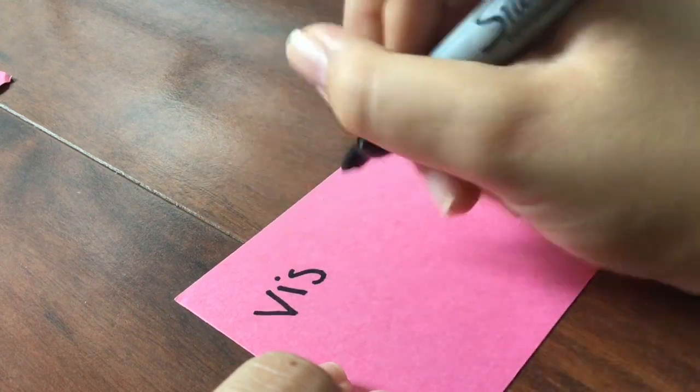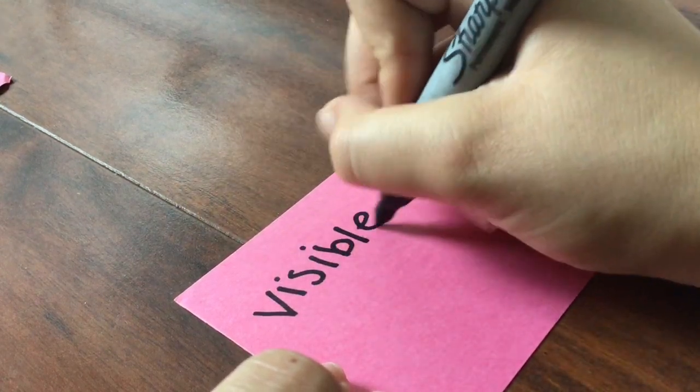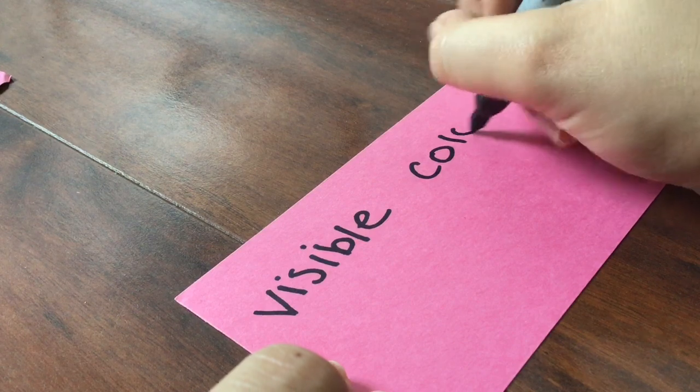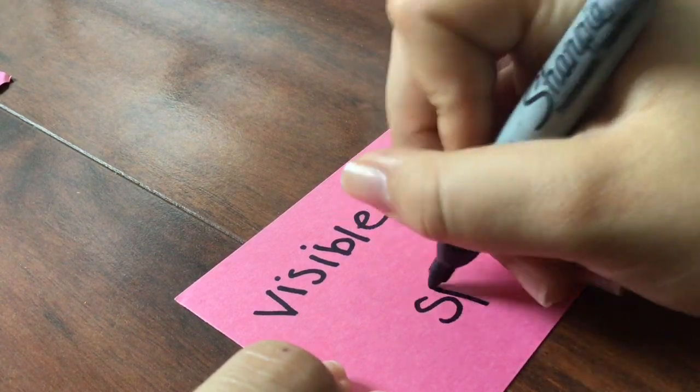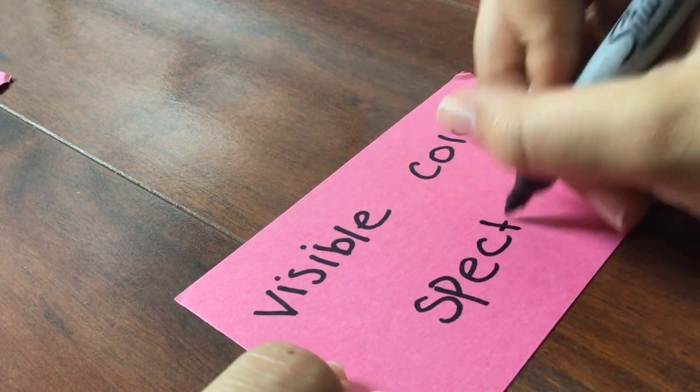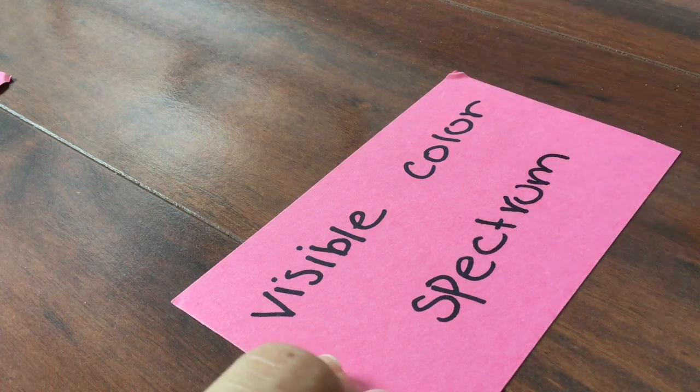Have you ever thought, how do we see colors? Well, by learning a little about the visible color spectrum, you will understand why we see the colors we do and how we see them.